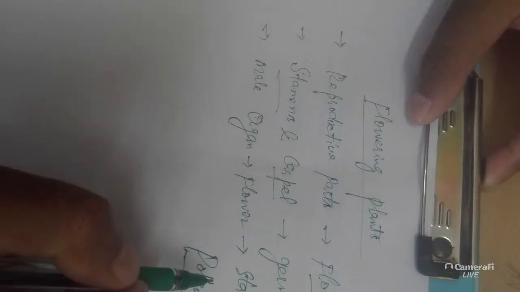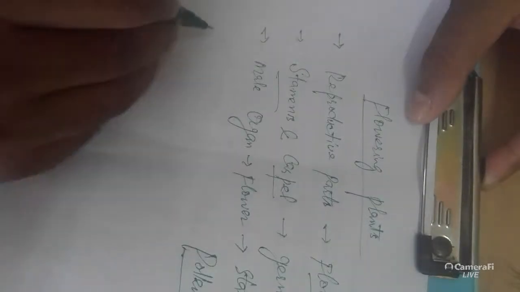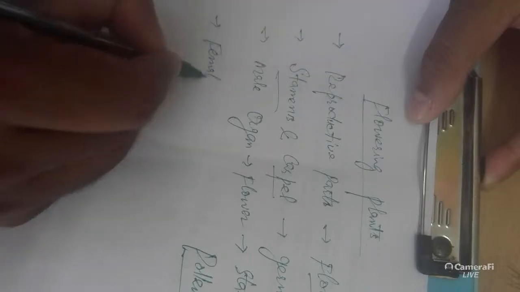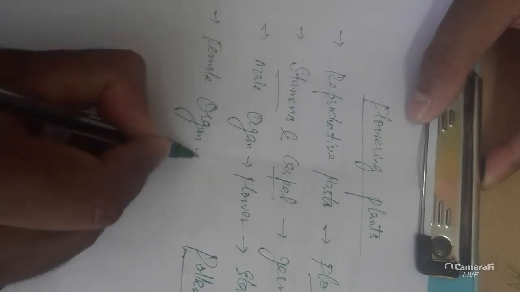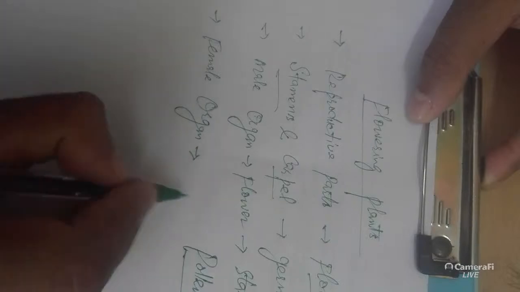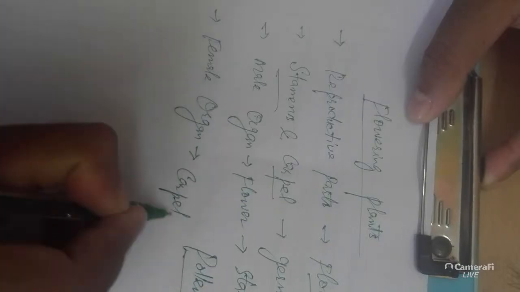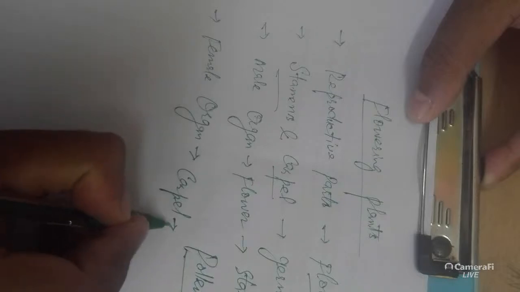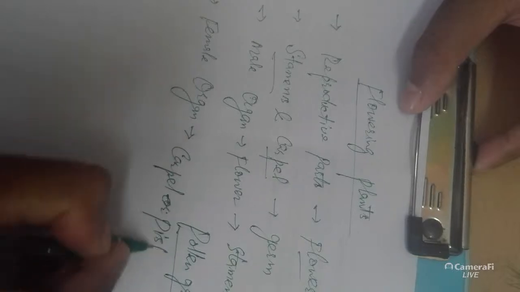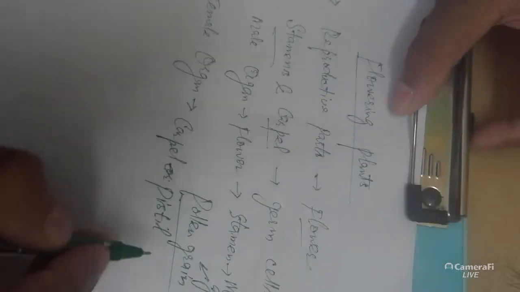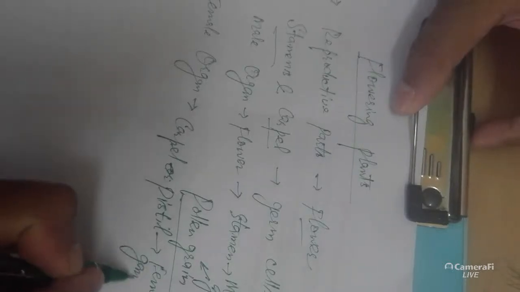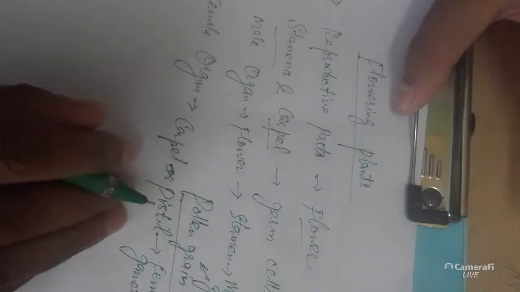Then we have the female part of the flower. The female organ of the flower is called the carpel, and this carpel is also named the pistil. It makes the female gametes. And where are these female gametes present?